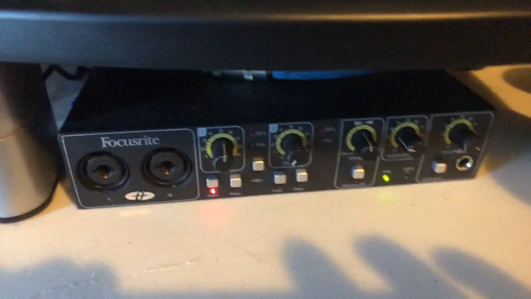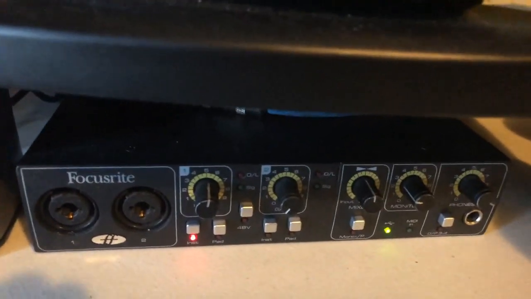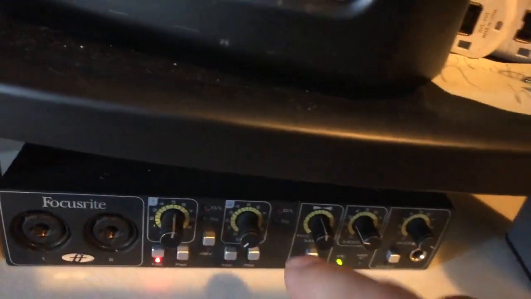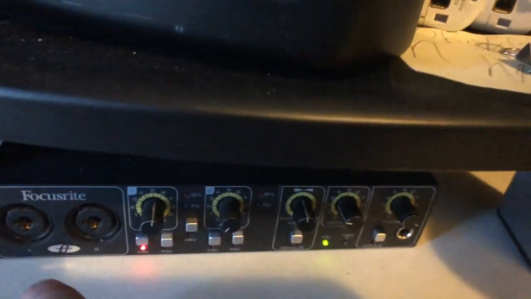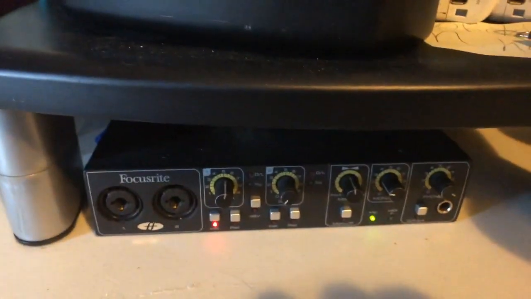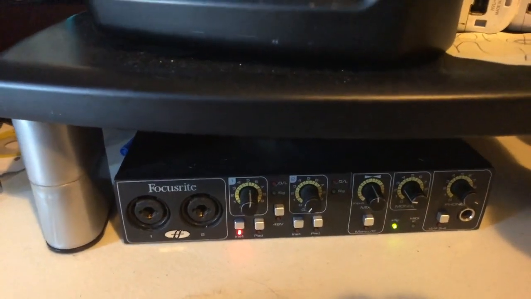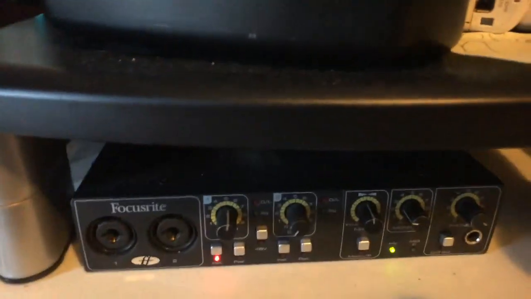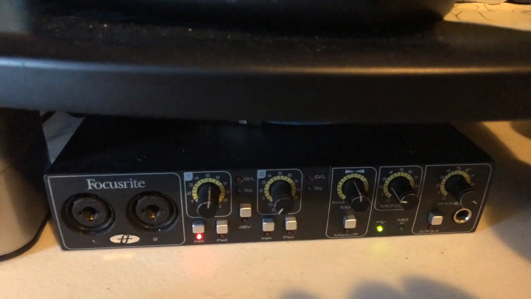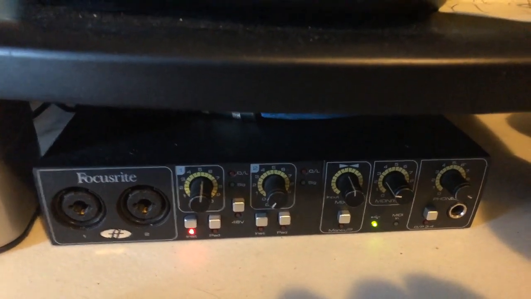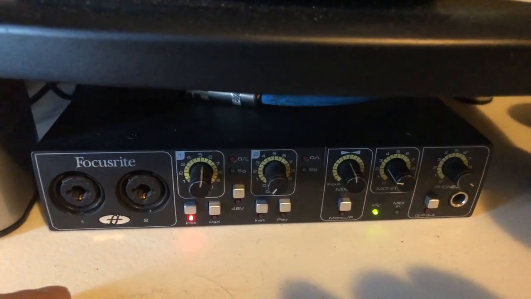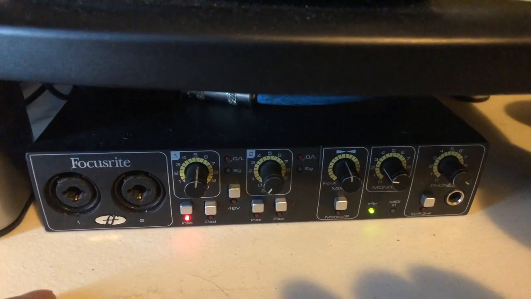So this is an audio interface. This is a Focusrite Sapphire audio interface. It's a little bit older. It's USB 1, but it works fairly well. There are much better interfaces out there than this at this point, even by Focusrite itself. So there are other newer models.